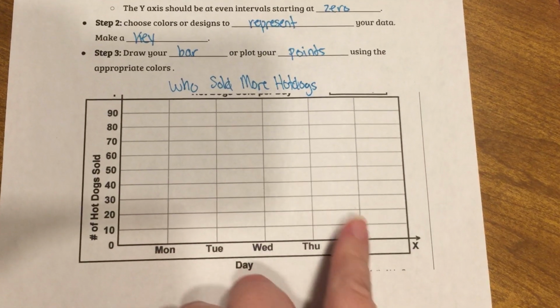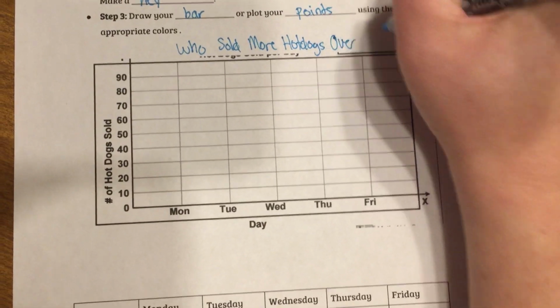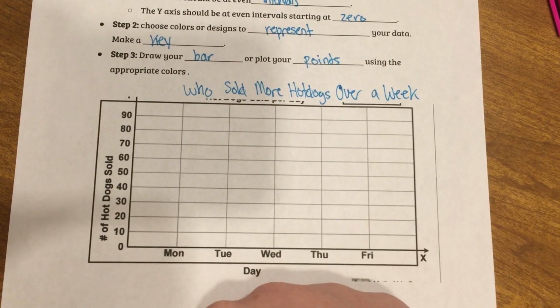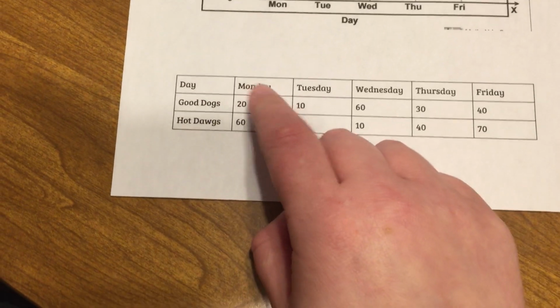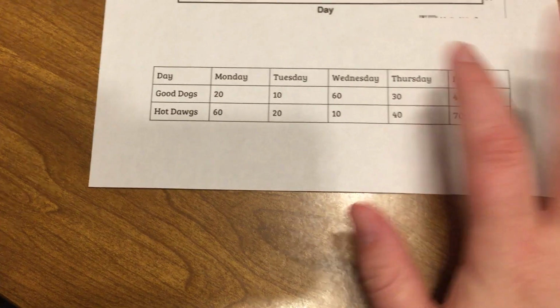This is going to be a line graph because we want to see change over time, over a week. I would label my X and Y axis. My X axis is always going to be the thing that's not really changing. It's going to be my day of the week: Monday, Tuesday, Wednesday, Thursday, Friday, because both of them are going to have that measurement.